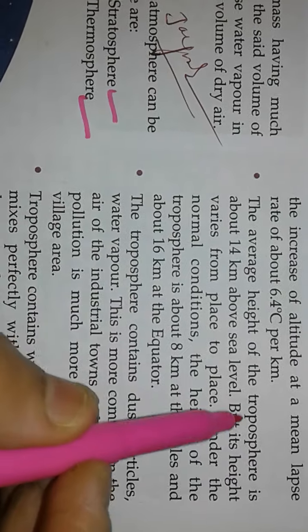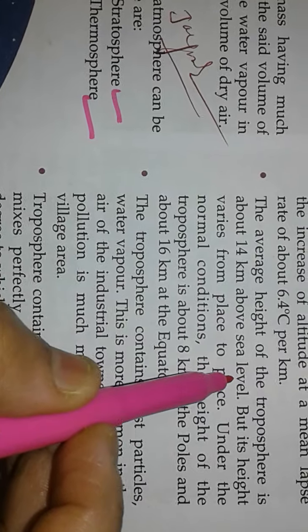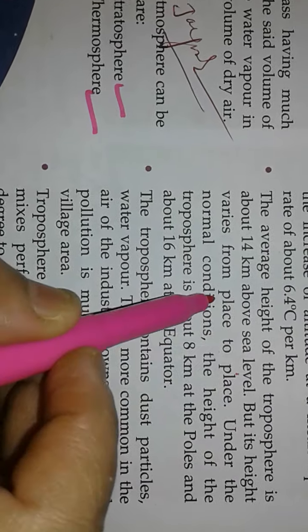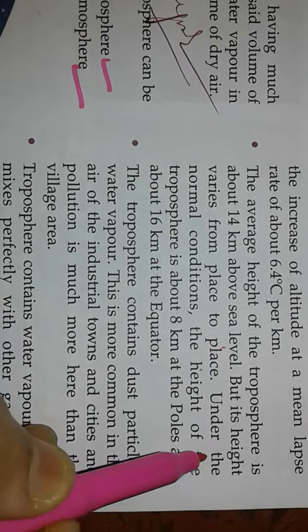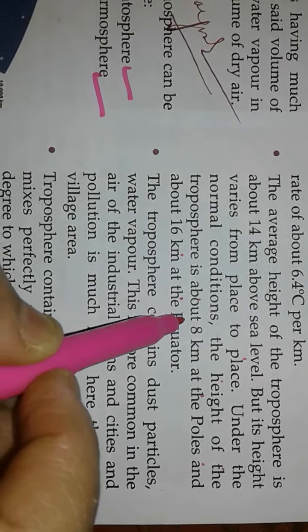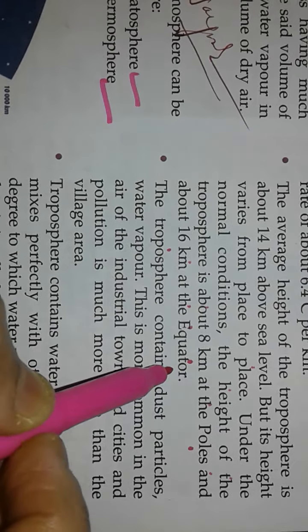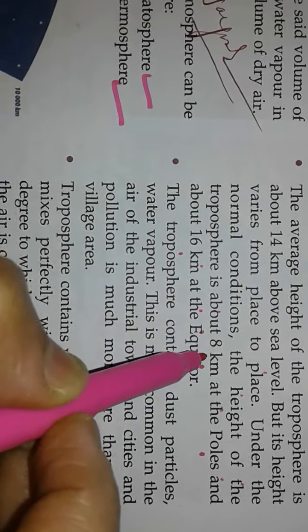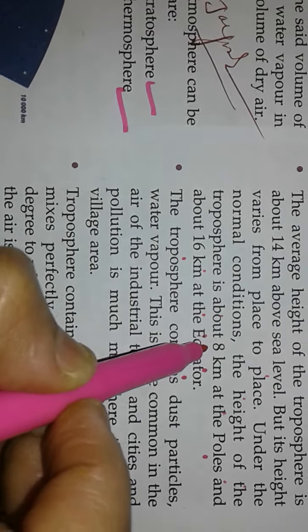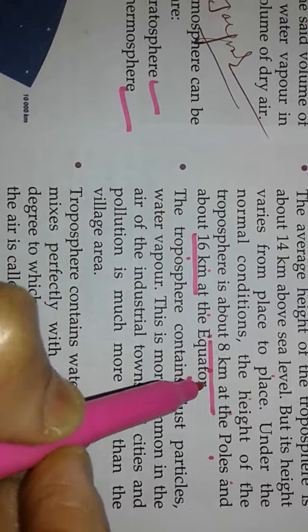The average height of the troposphere is about 14 km above the sea level, but its height varies from place to place. Under the normal conditions, the height of the troposphere is about 8 km at the pole and 16 km at the equator. Here you remember the height of the troposphere will be 8 km at pole and 16 km at equator.